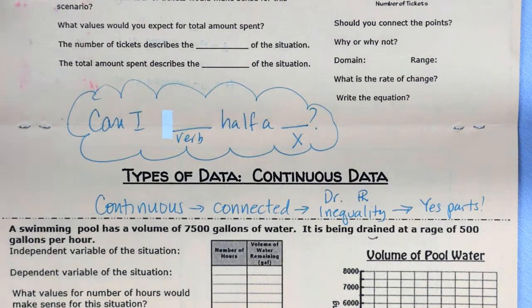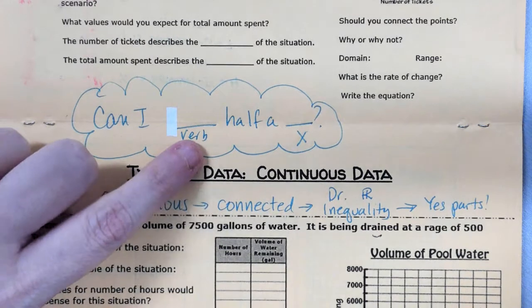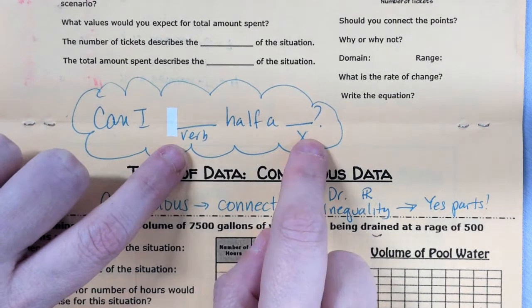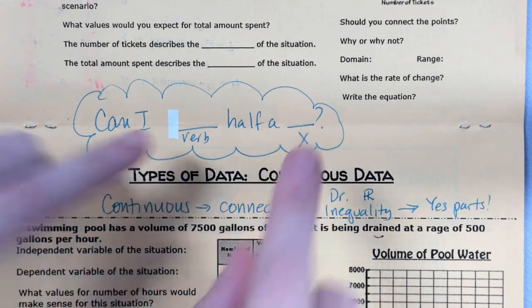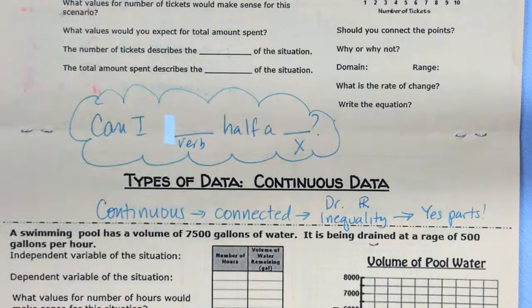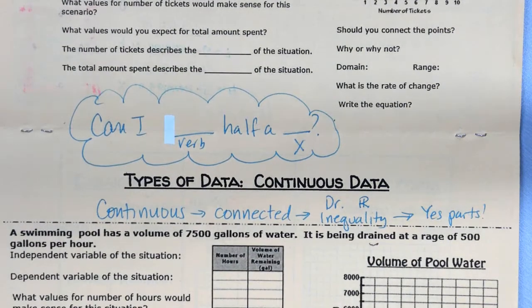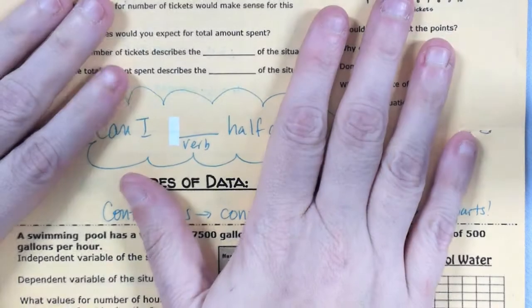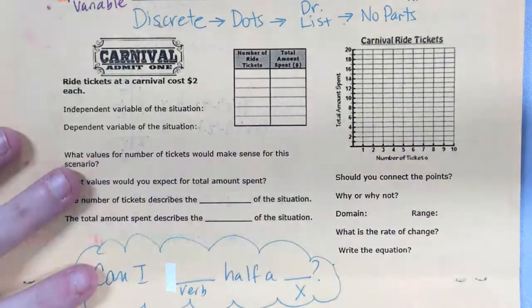Okay. Can I verb half an x? So this means I'm going to fill in the blank with a verb, and I'm going to fill in the blank with the x. So the question is, can I something half a something? So we're going to talk in this problem about what that means. Okay? All right. You all got that written down? All right. Let's go up here to this example.